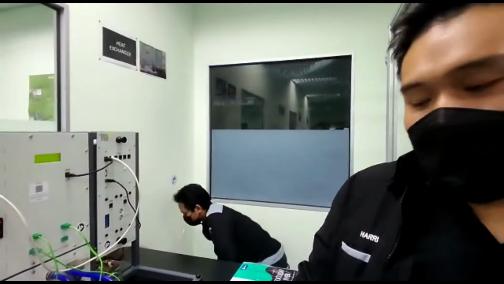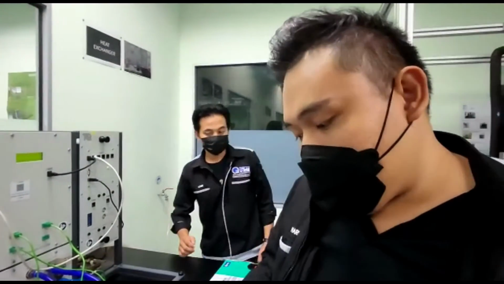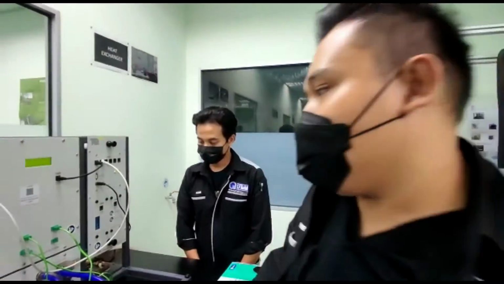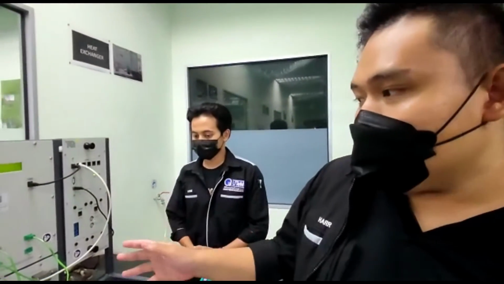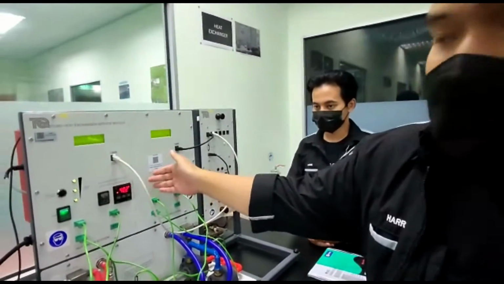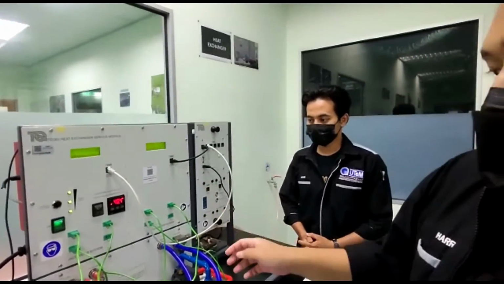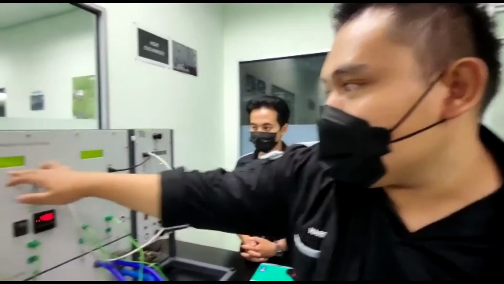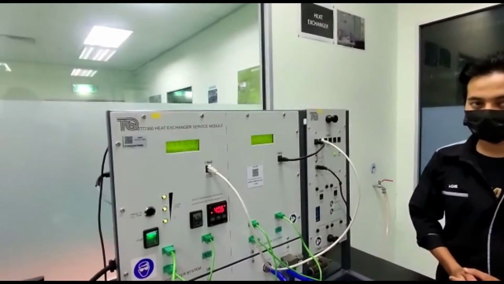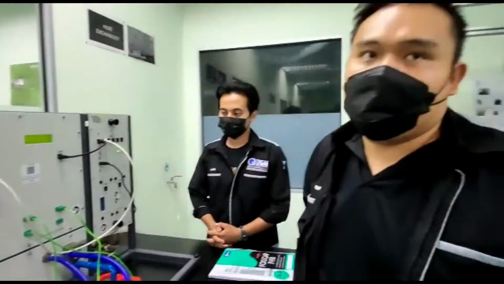After we switch on the device, we set up the hot water temperature to 60. We wait until the temperature reaches 60, and after reaching 60, we adjust the water flow rate to 3 and 3 based on the data. After adjusting the flow rate to 3, we wait for 5 minutes until the temperature is stabilized.